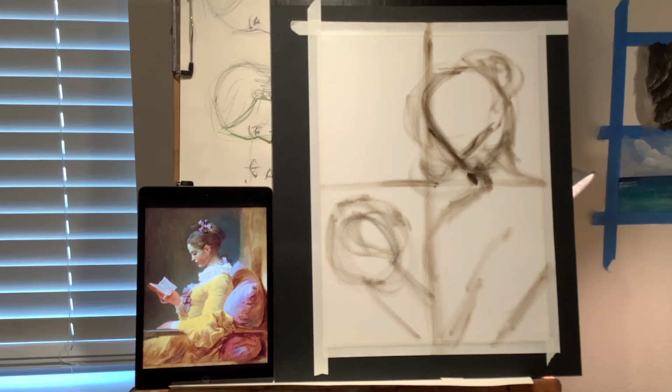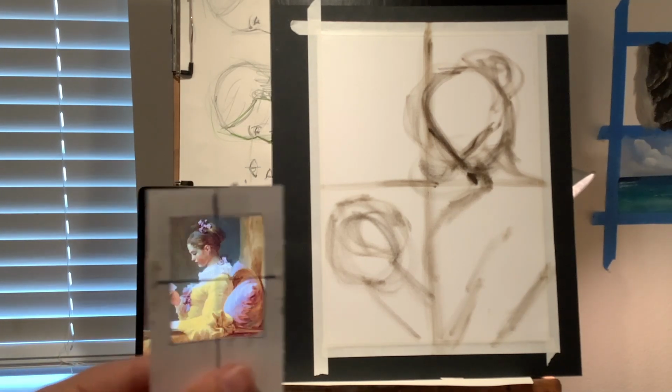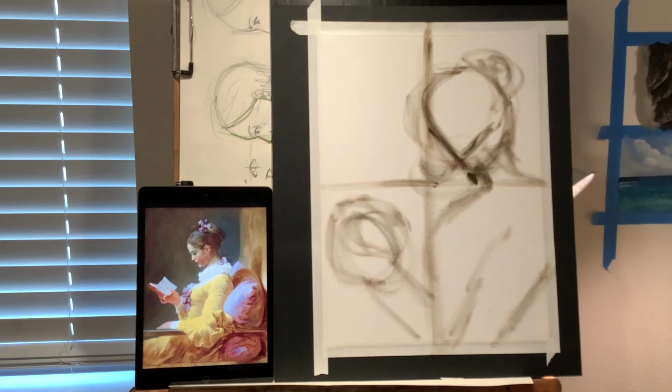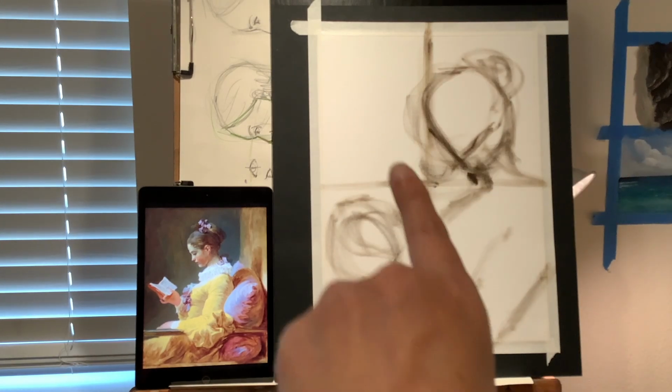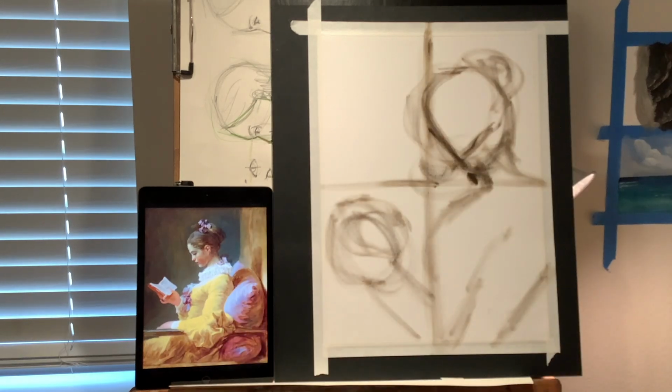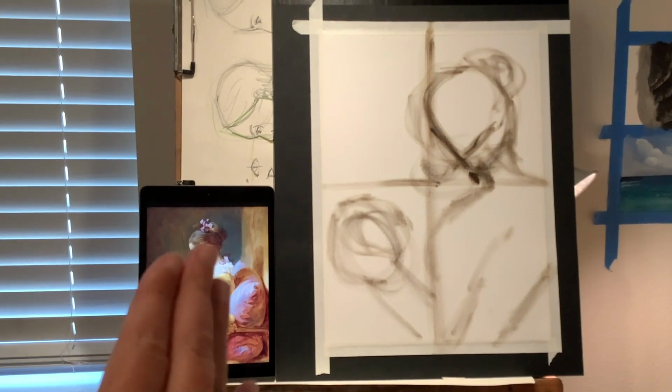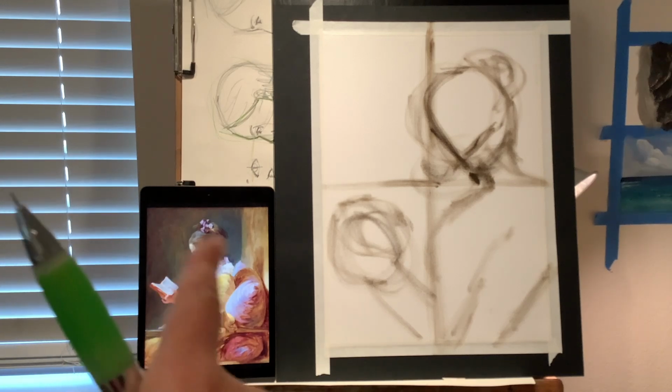So I don't recommend looking through this the whole time you're painting, but definitely the first day, when you're first sitting with your model, to get this set up, get it composed, get these big spaces figured out. Once you get it, then you can just turn your attention to observing the model.